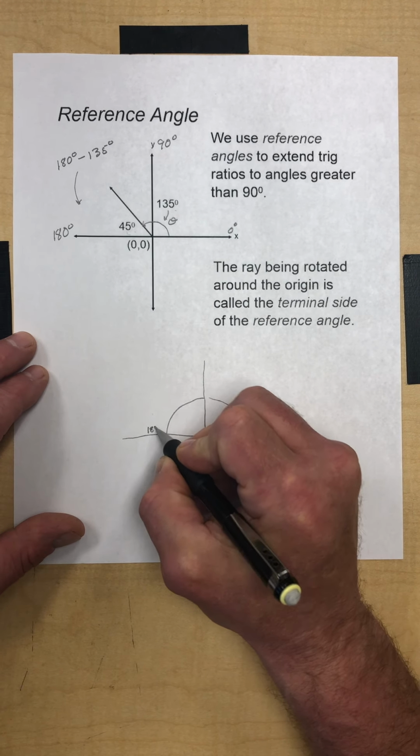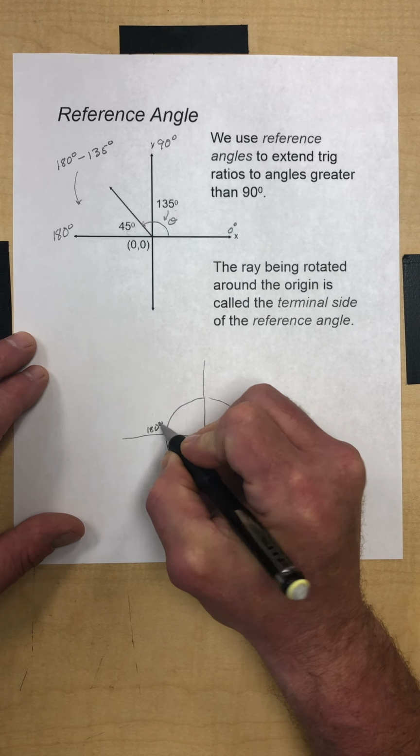Now let's suppose that I rotate 135 degrees. So that guy's over here. That would take me all the way like this at 135 degrees. Well, I want to form a right triangle, so I would have to drop straight down here. And that would give me a reference angle of 45 degrees here.